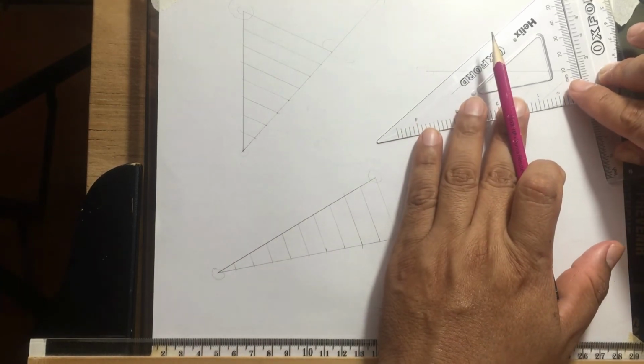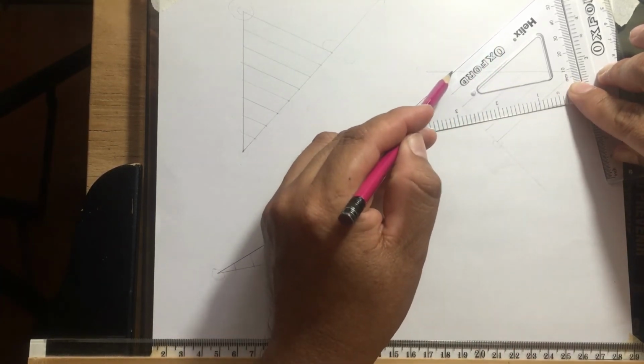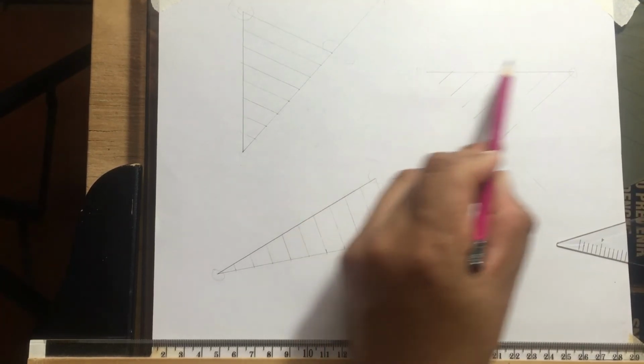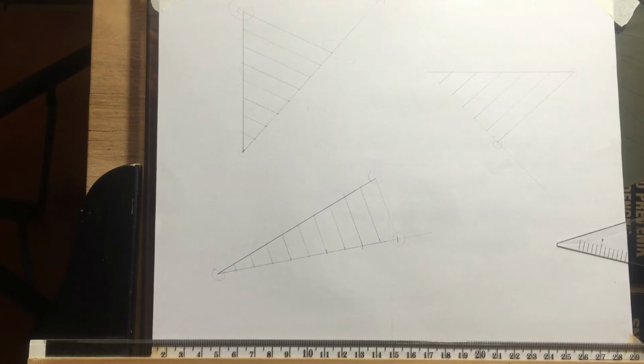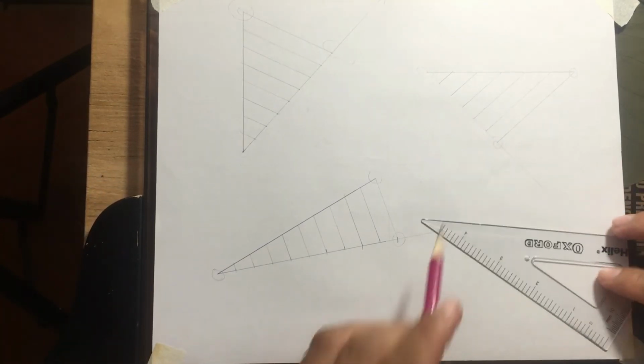There we go, and there should have one more there. So I have divided this line into 1, 2, 3, 4, 5, 6 equal parts. Okay, and if I want, I could inclusively have another line.